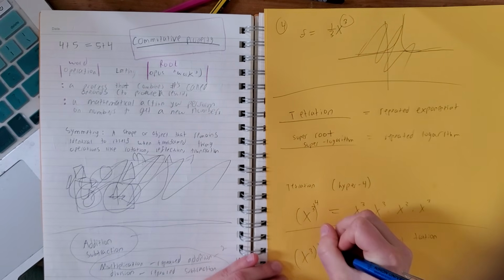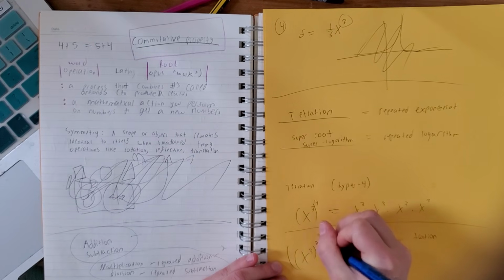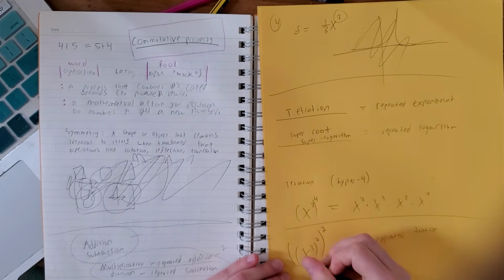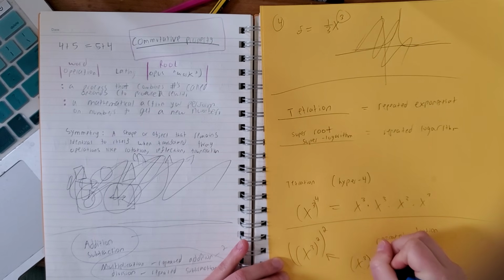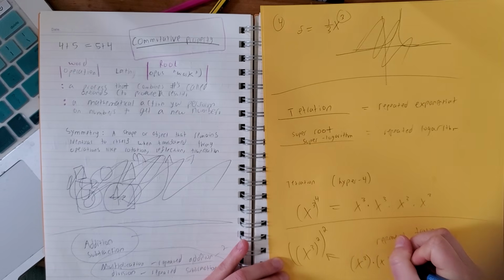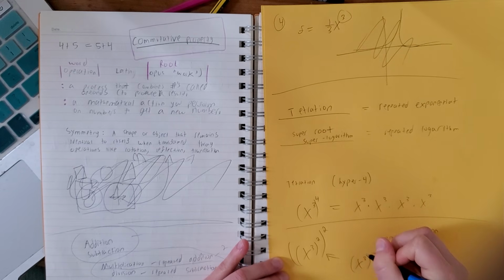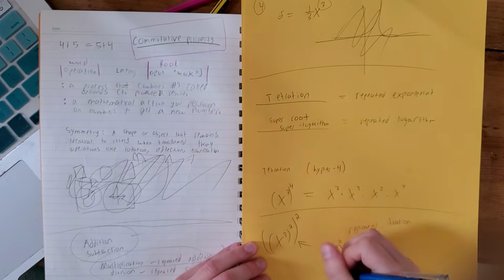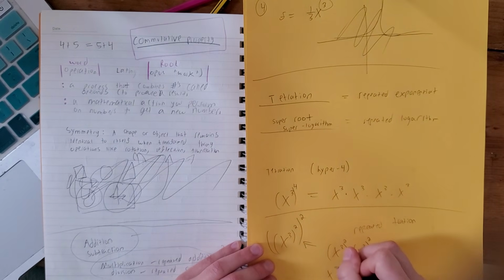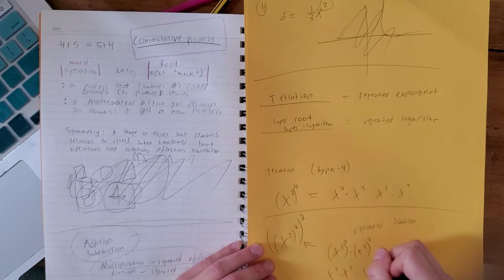I don't know if we have its own name for it at that point, but it would be like x to the third, let's just use to the second, right? So that would be x cubed squared times x cubed squared, which would equal x cubed times x cubed times x cubed.